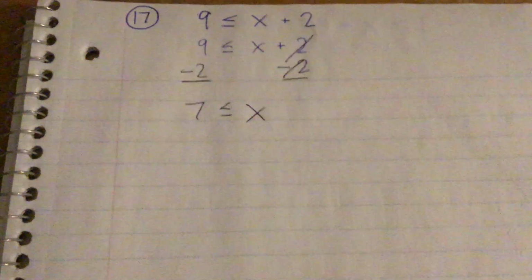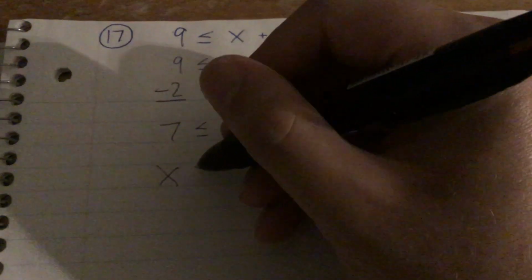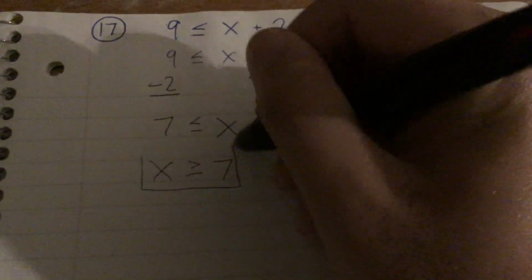Now, I'm just going to rephrase it with x as the start of the sentence. 7 is less than or equal to x means x is specifically greater than or equal to 7. And now, I just draw a little number line.